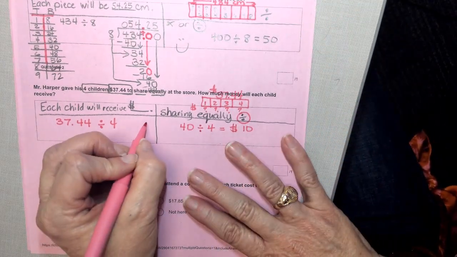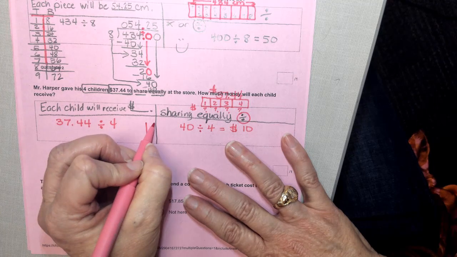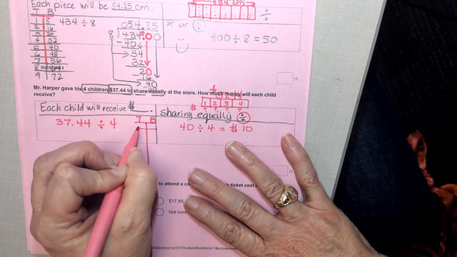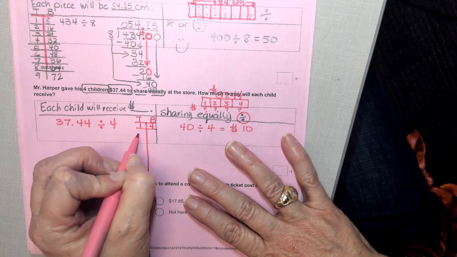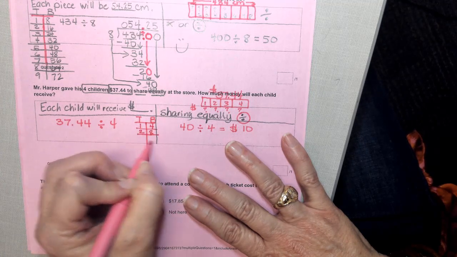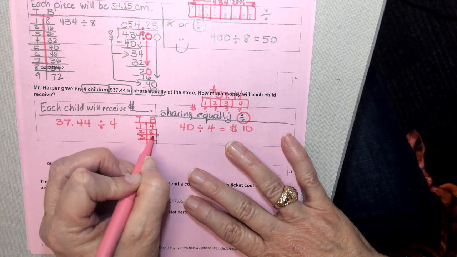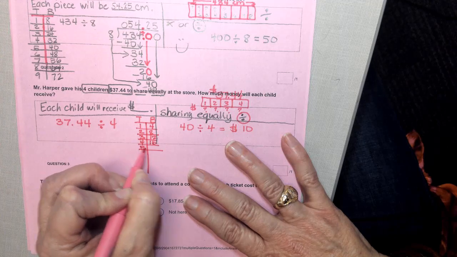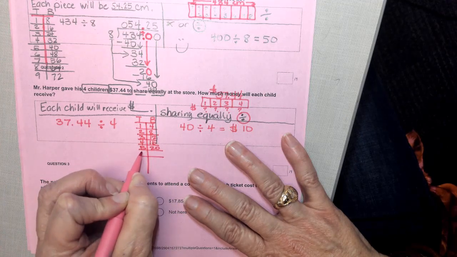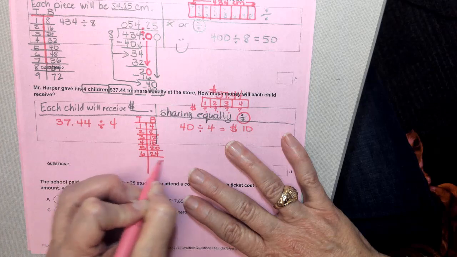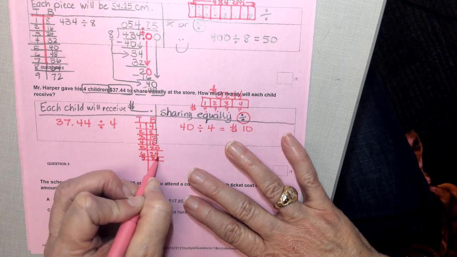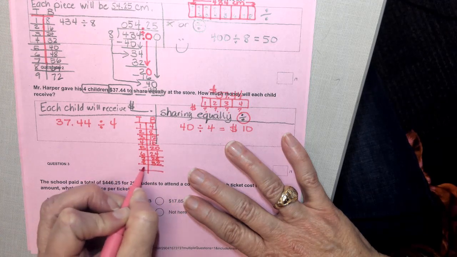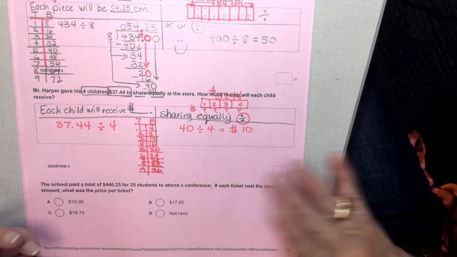Okay, so if you don't know your 4s, then what you want to do at this moment is go ahead and make a top-bottom chart of your 4s. So we have one group is 4, 2 groups is 8, 3 groups is 12, 4 groups is 16, 5 groups is 20, 6 groups is 24, 7 groups would be 28, 8 groups would be 32, and 9 groups would be 36.